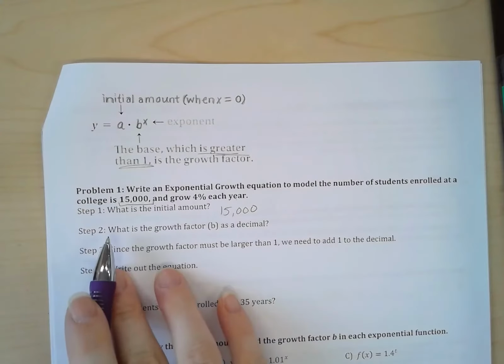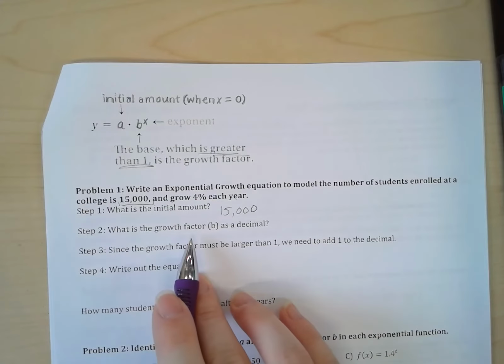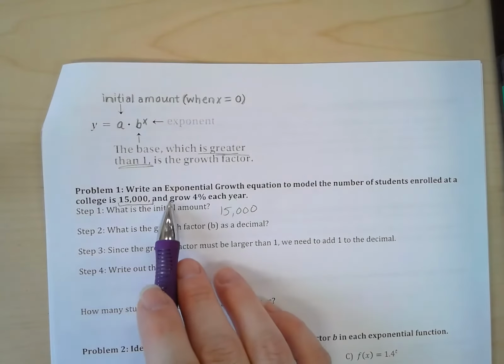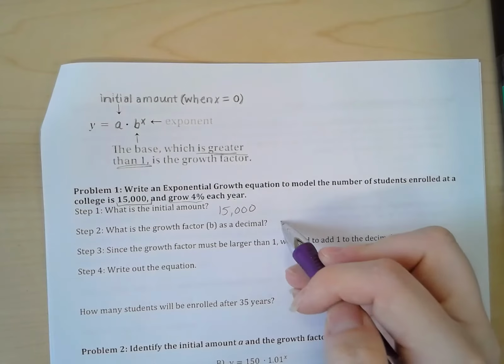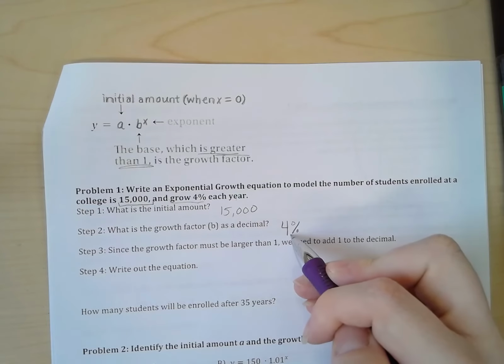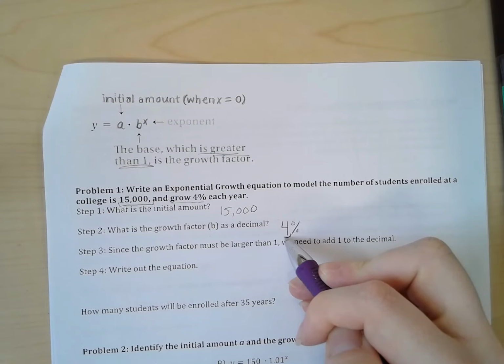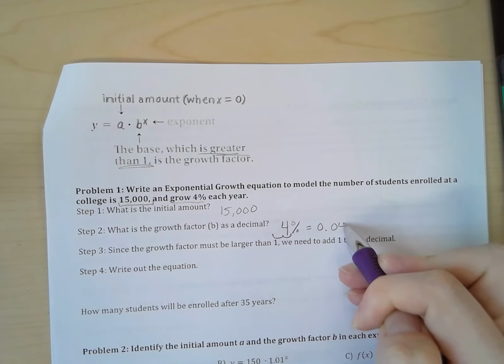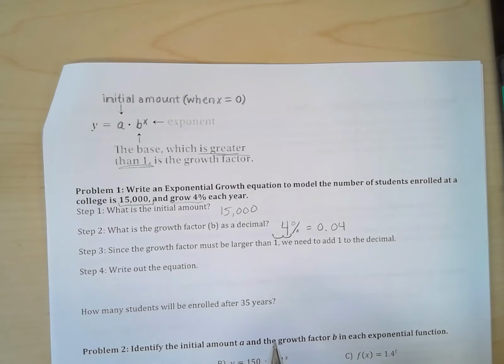Step 2 is what is the growth factor as a decimal. So the growth factor, it's growing at 4%. So I have to convert 4% to a decimal. So what I do is I move the decimal over 2 places. So this will be 0.04 as a decimal.